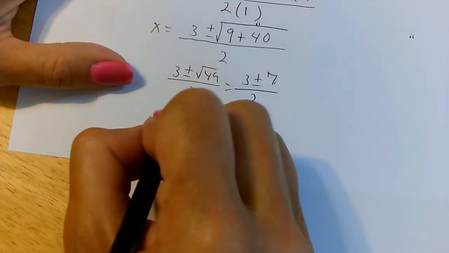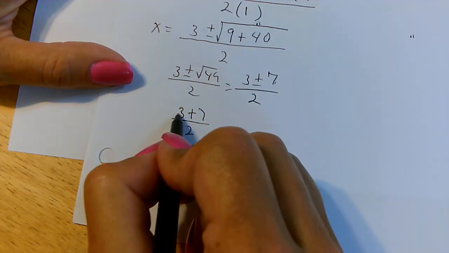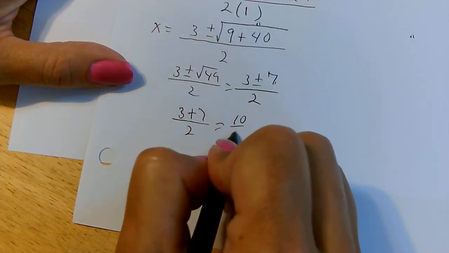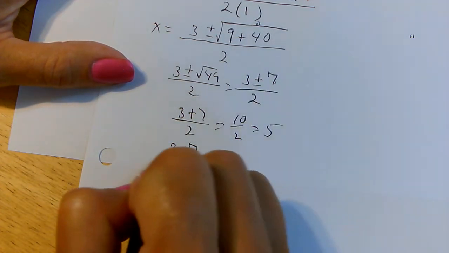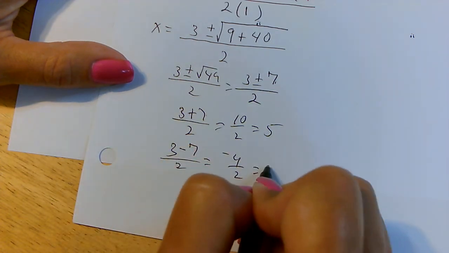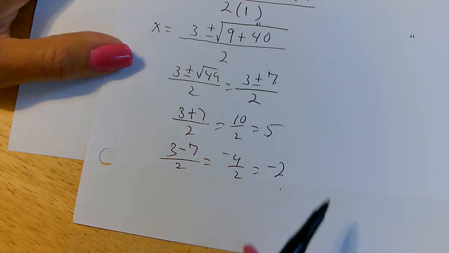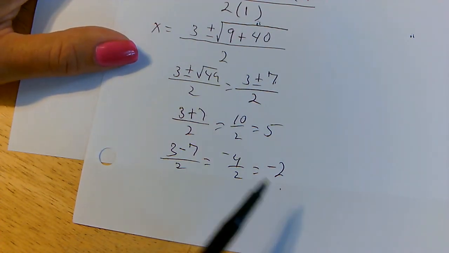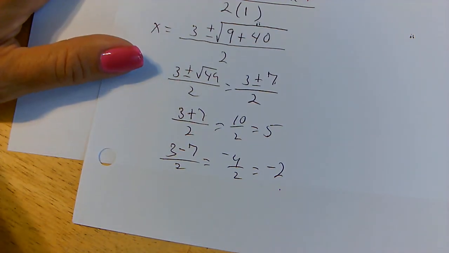So I have the positive, which will be 10 over 2, and the negative solution, -4 over 2, it's -2. So my solutions are 5 and -2. This was factorable, but we're just practicing using the quadratic formula.